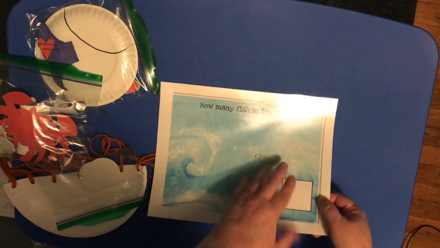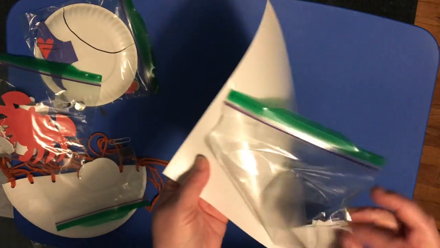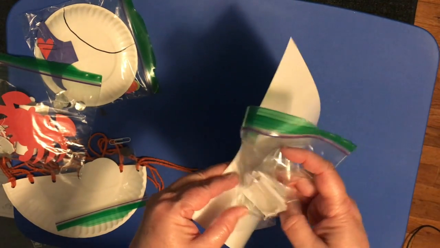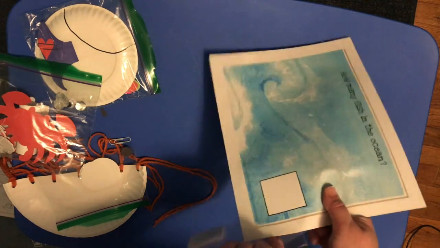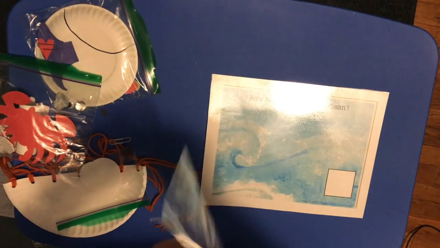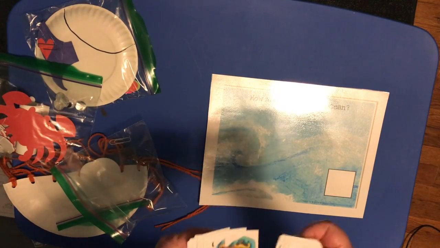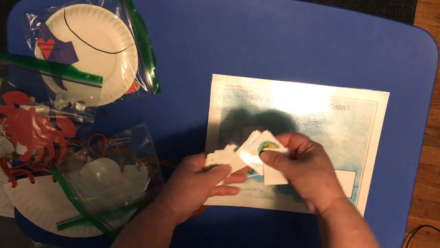Now we have how many fish are in the ocean. In the back, there's different fish and then numbers. So let me give you an example. Maybe you would put down 3 fish.